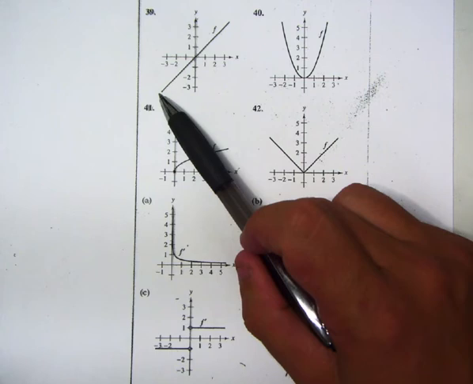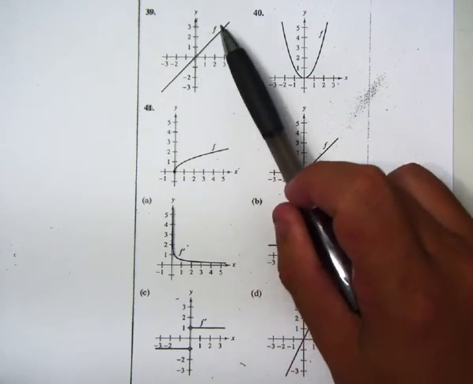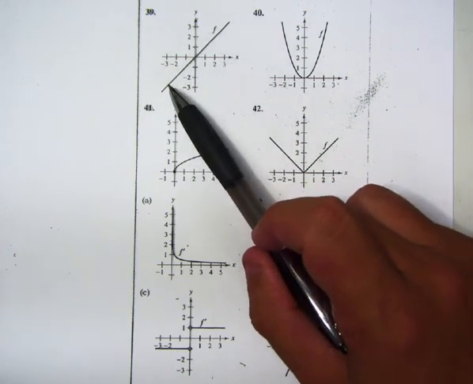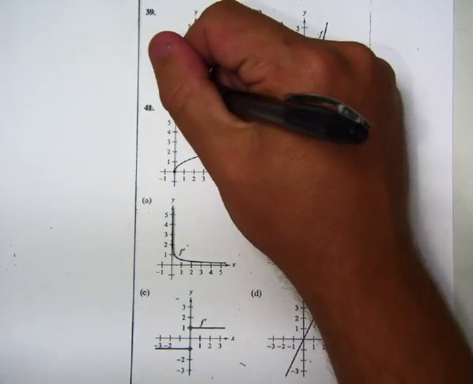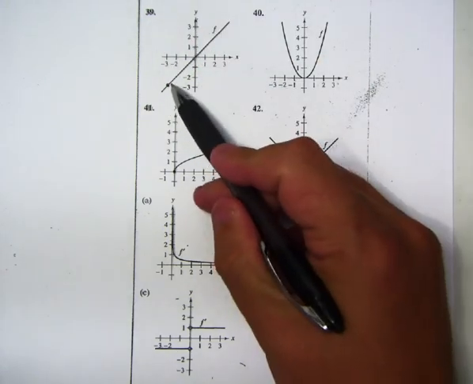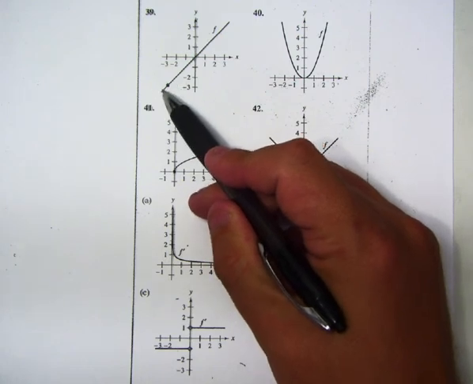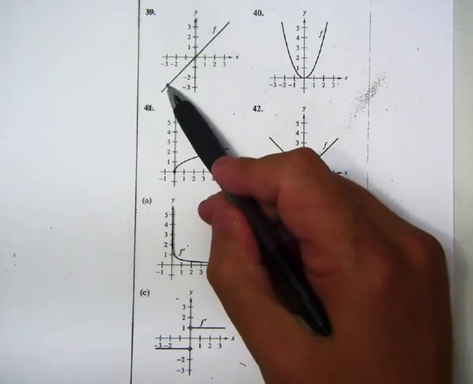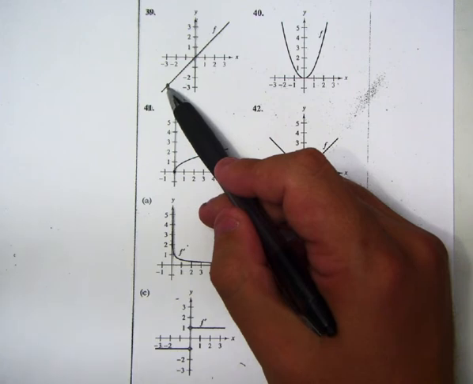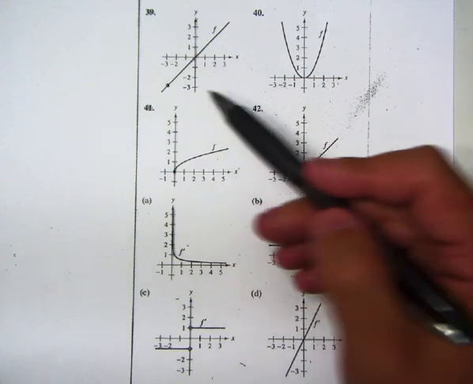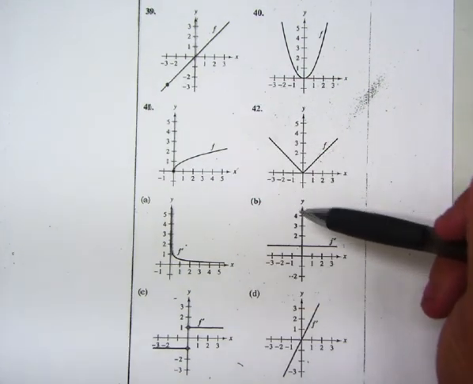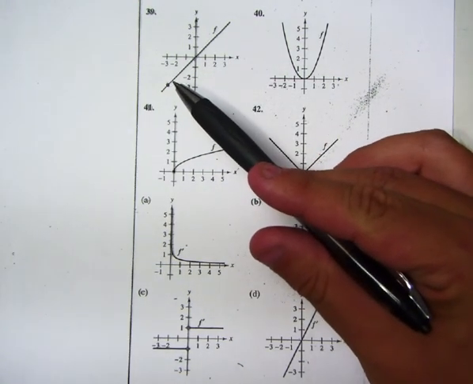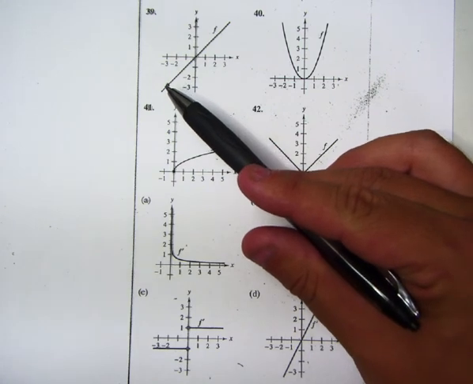So if I look at this first function right here, and I start over here on the left, I want to think, what would the slope of this line be at this point? Well, the slope of this whole line is 1, right? So at this y value, on f prime, at -3, the y value should be 1, because these y values over here stand for the slopes of the tangent lines of this graph. So right here at -3, the slope is 1.